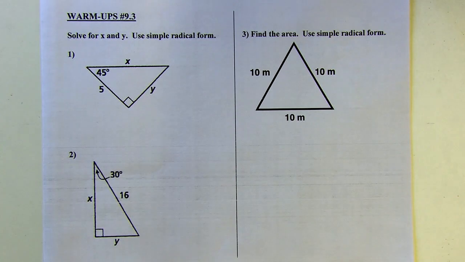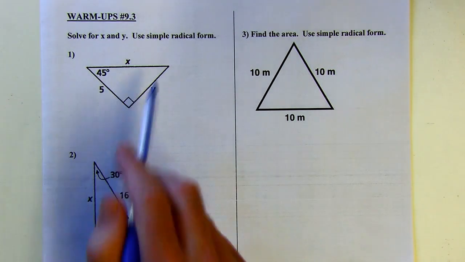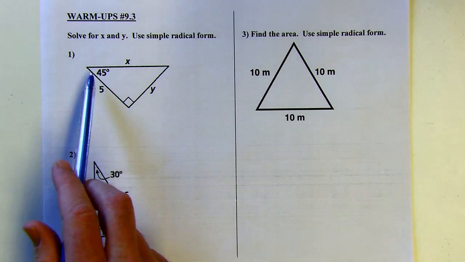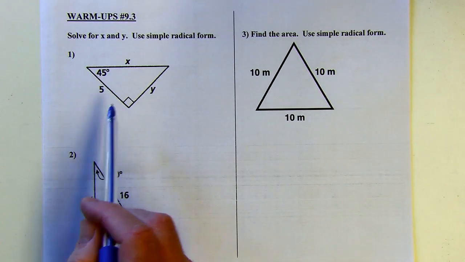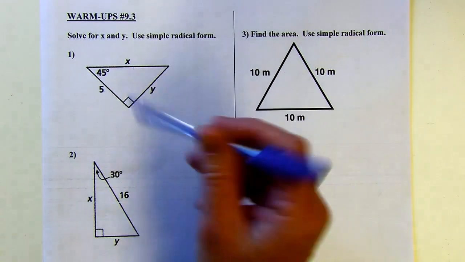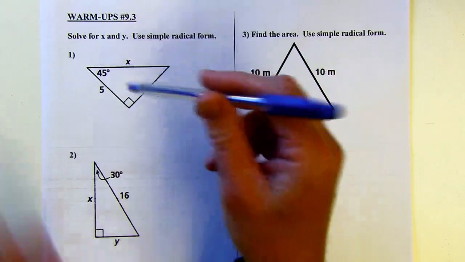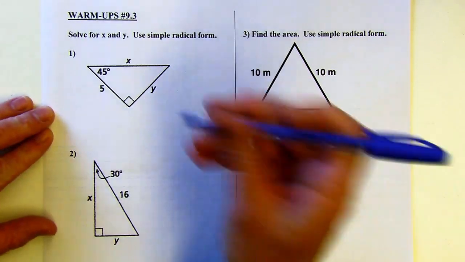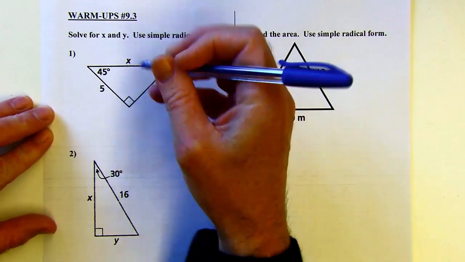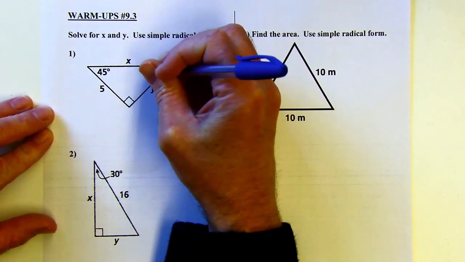Okay, here's warm up 9.3. So I've got a triangle here. I've got 45 degrees, 90 degrees. This is going to be a 45, 45, 90. You could write an equation. All three angles would add up to 180. But if you have 45 and 90, the other one's going to come out to 45 as well.